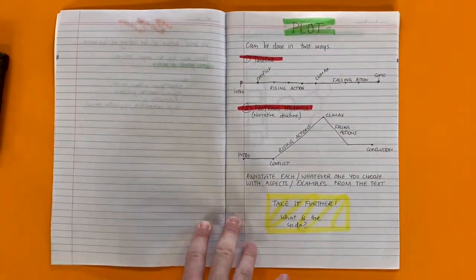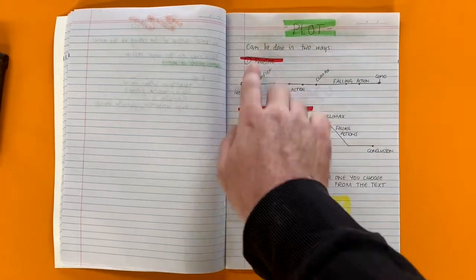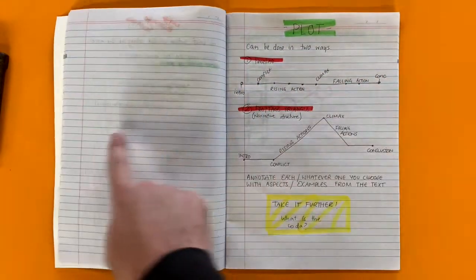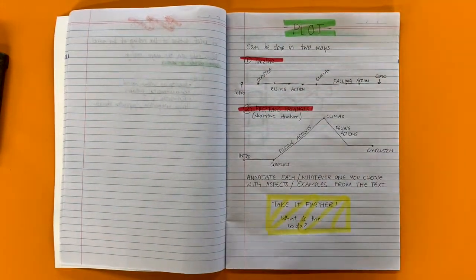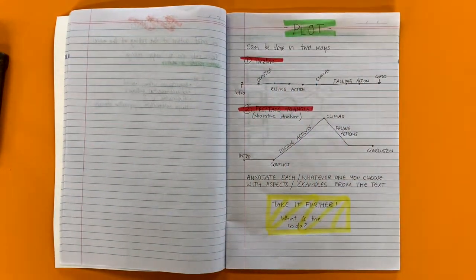The next page gives you some choice. We talk about plot here, and that can be done in two ways. It can be done via a timeline, simply like that. You might draw a timeline going across 2 pages, and you would simply dot point and outline the parts of a text that are important to the plot.